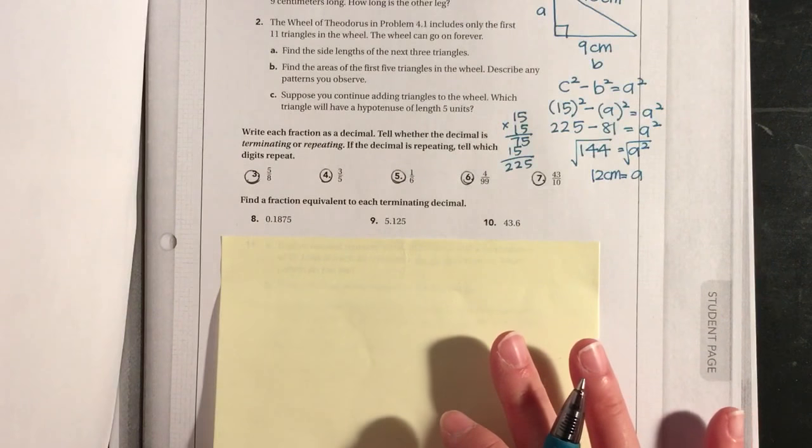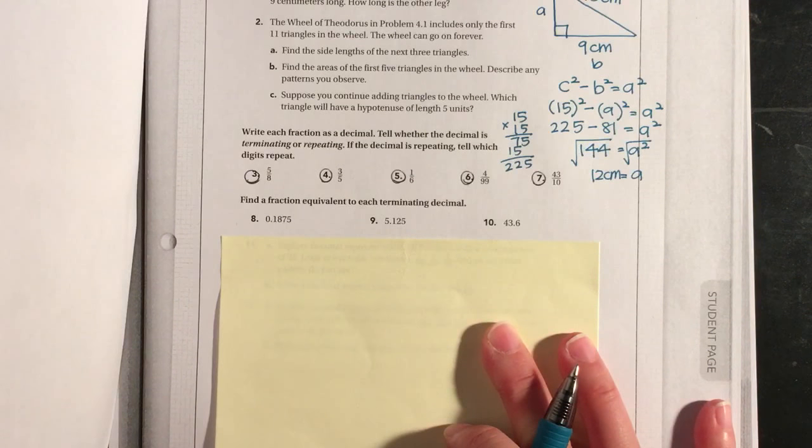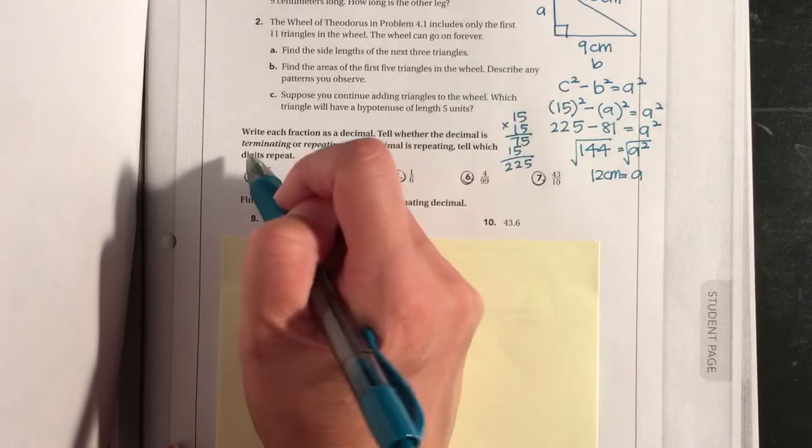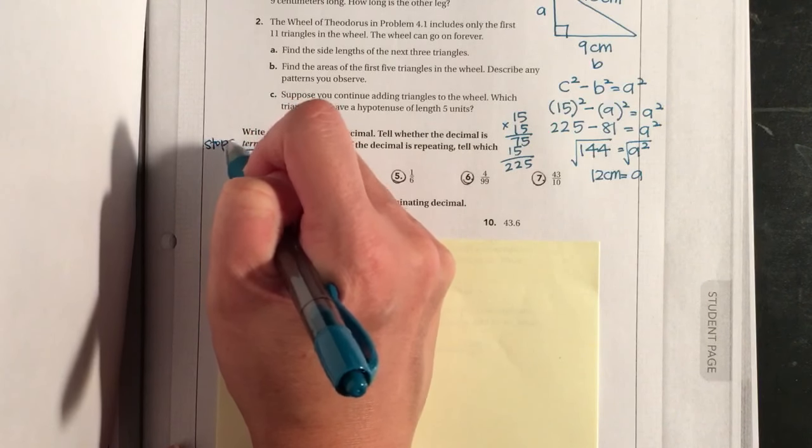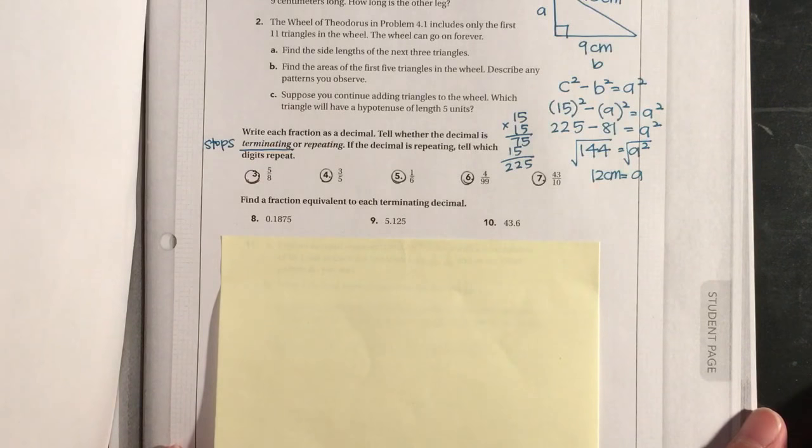The next one they're asking for number 3, write each fraction as a decimal. Tell whether the decimal is terminating or repeating. So remember that terminating actually means that the decimal stops. That means that there are no more numbers going after you divide the numerator and the denominator. And repeating means the numbers are the same as it continues to go. It says if the decimal is repeating, tell which digits repeat.